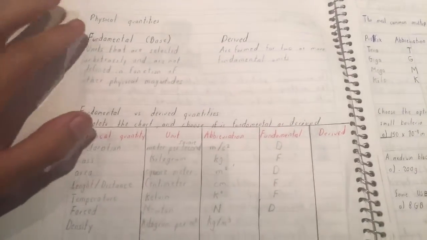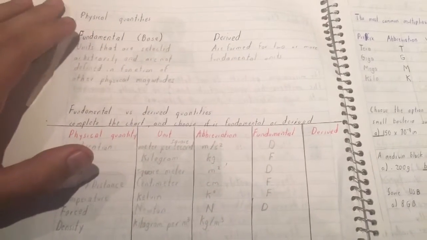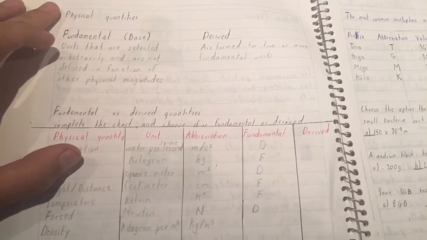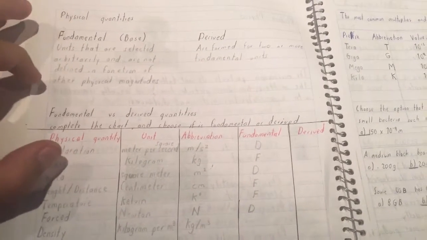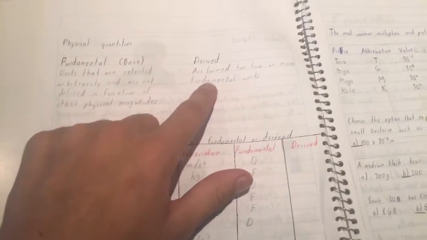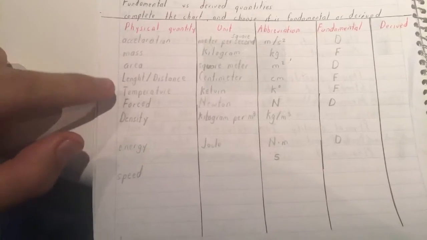We also saw physical quantities. The fundamental quantities are the units that are selected arbitrarily and are not defined in function of other physical magnitudes. On the other side, the derived quantities are formed from two or more fundamental units. These ones make these ones. We have some physical quantities right here: acceleration, mass, area, length, temperature, force, density, energy, and speed.